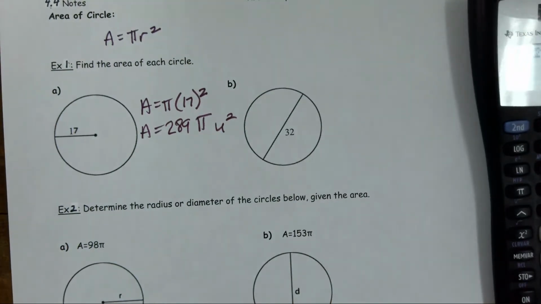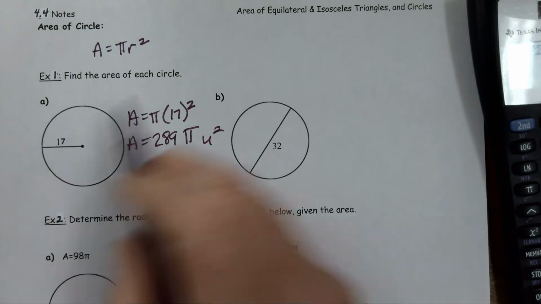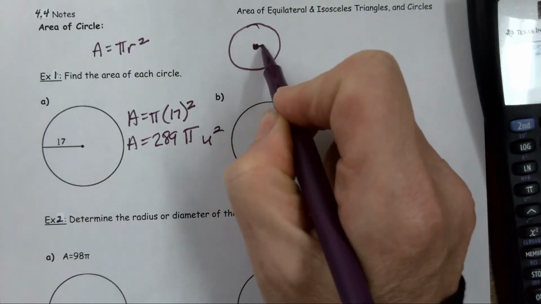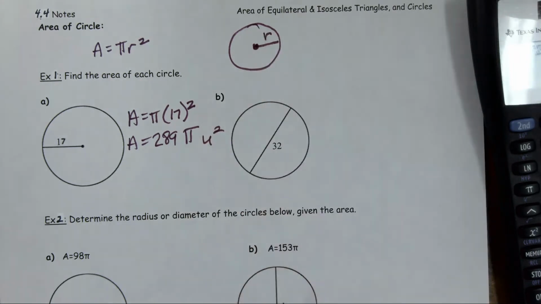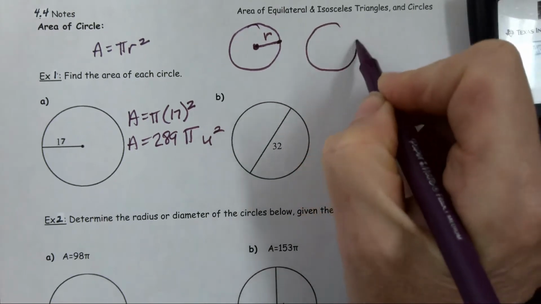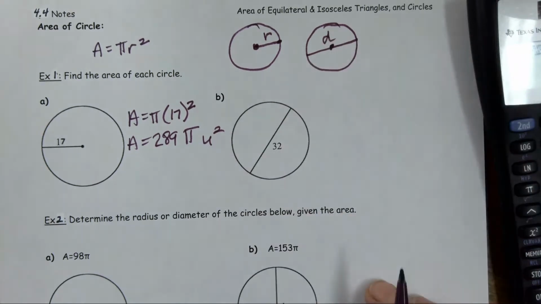One thing that I do need to remember, however, is that the radius, if I have a circle, the radius goes halfway across the circle. It goes from the center to a point on the circle, whereas the diameter will go all the way across.